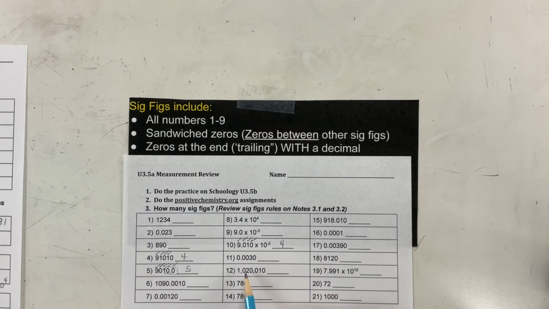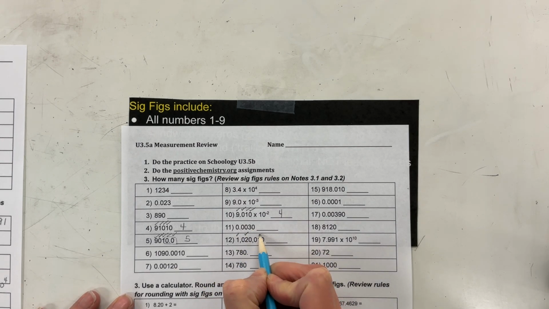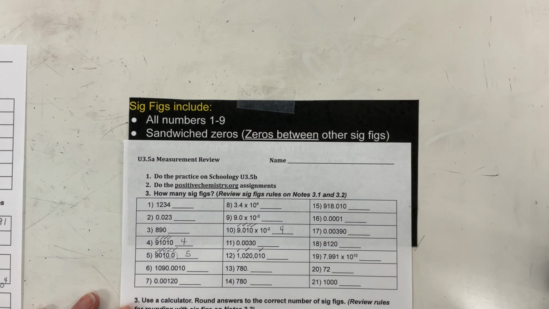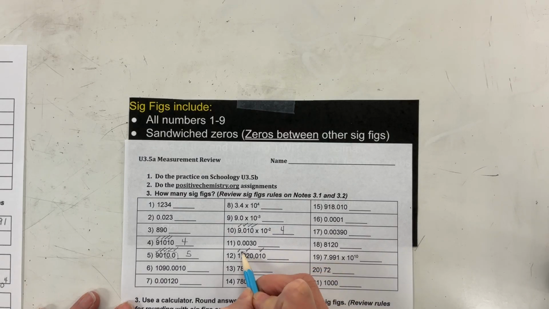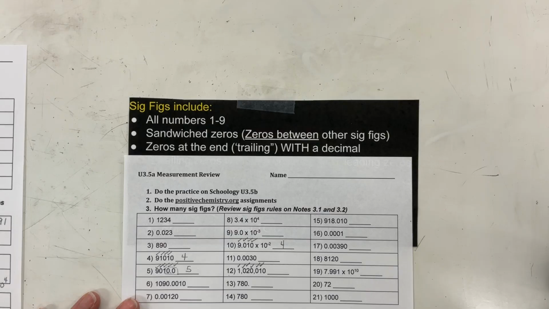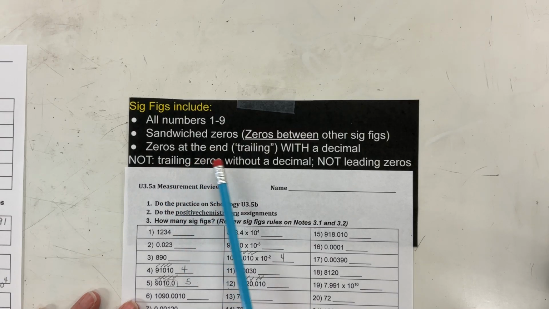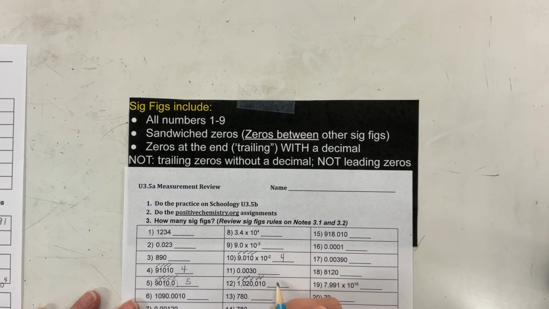Let's try number 12. So I'm going to start with my all numbers 1 to 9. Sandwiched zeros, or zeros between. And zeros at the end with a decimal. There's no decimal, so that one is not significant. That is a trailing zero without a decimal. So 1, 2, 3, 4, 5, 6. Notice that the zeros between, there are 2 between, they're between. Those both count.